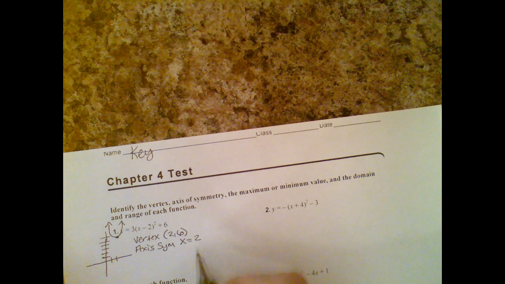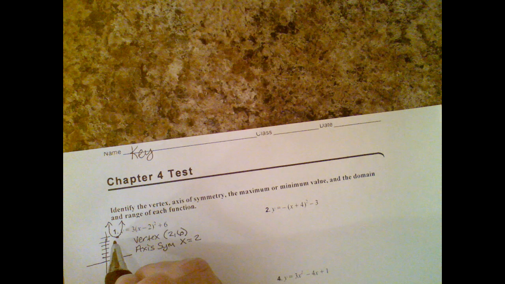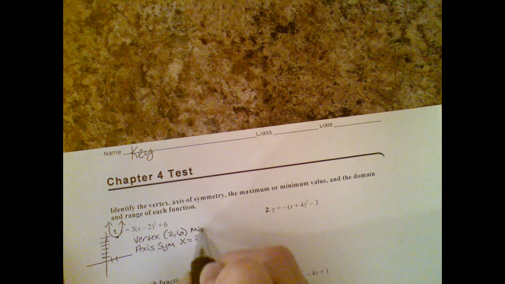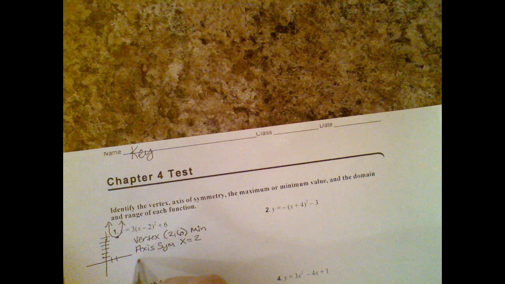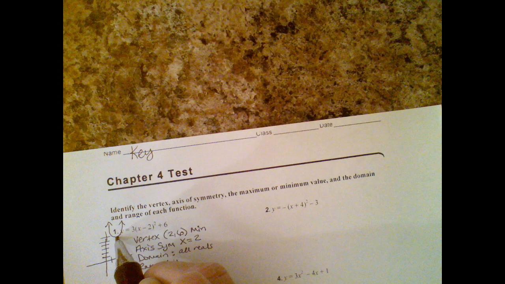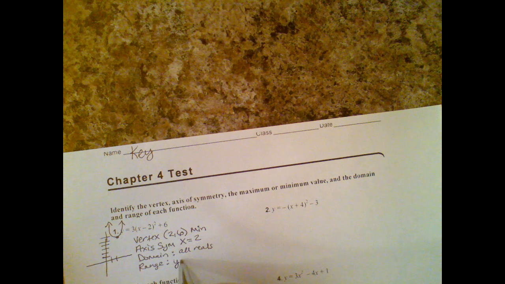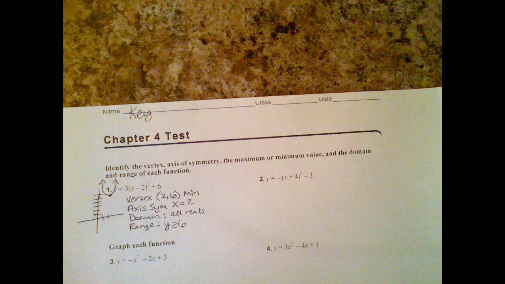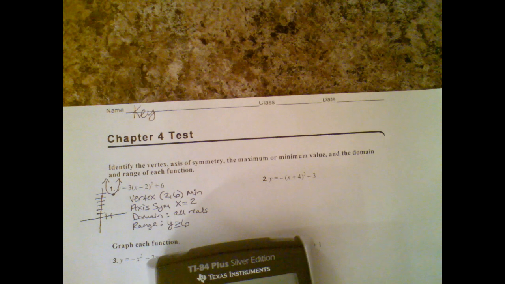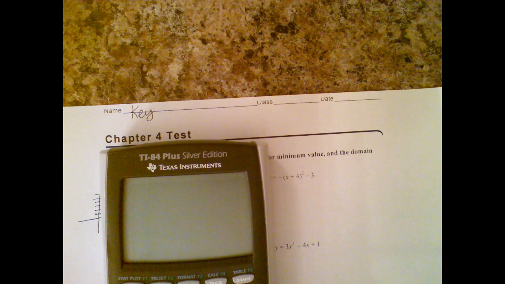The max or minimum, so our vertex, notice this is the lowest point on our graph, so we're going to put that it is the minimum. The domain on a parabola, it doesn't matter whether it's pointing upwards or downwards, it's going to be all reals. And then the range is our y value, so we're going to be looking at this y value of 6. And notice at 6, the arrows are pointing upwards, so y is going to be greater than or equal to 6.